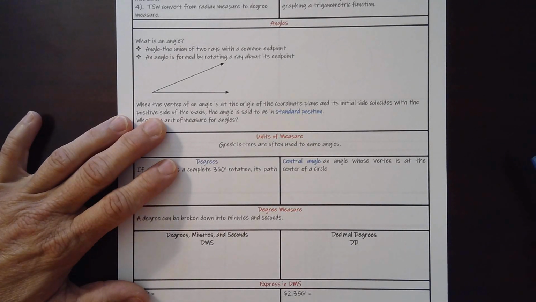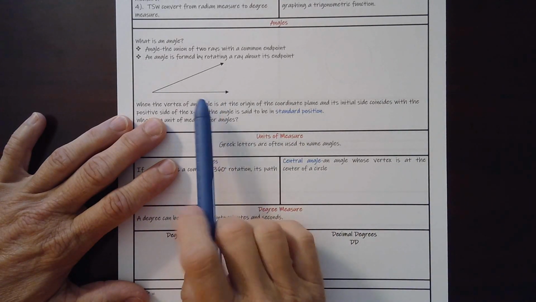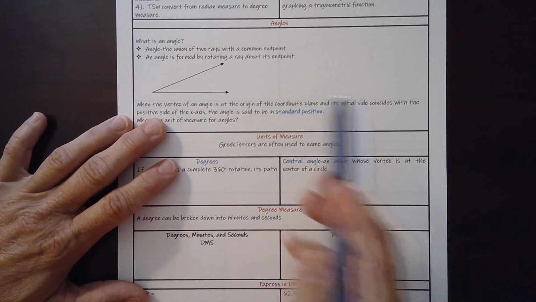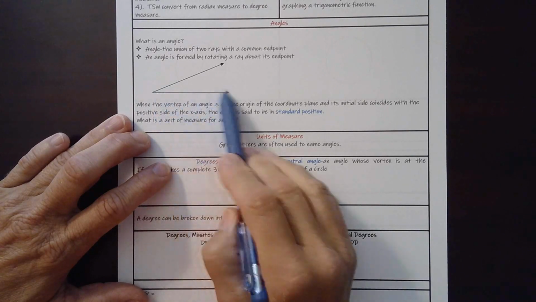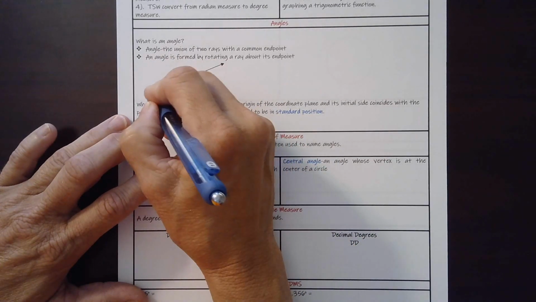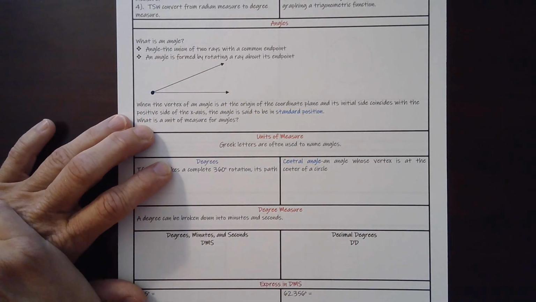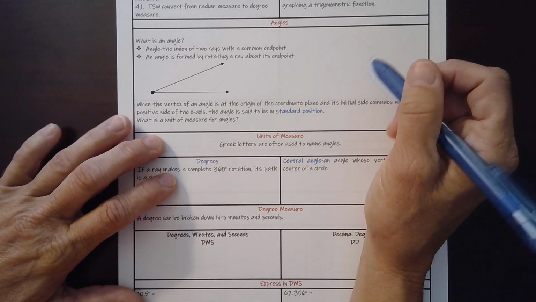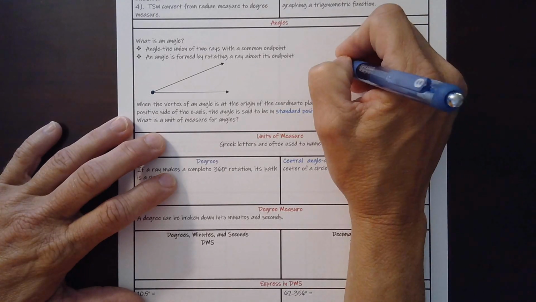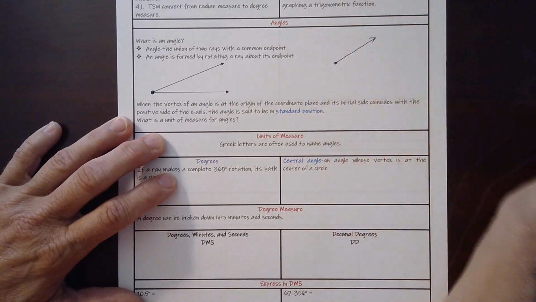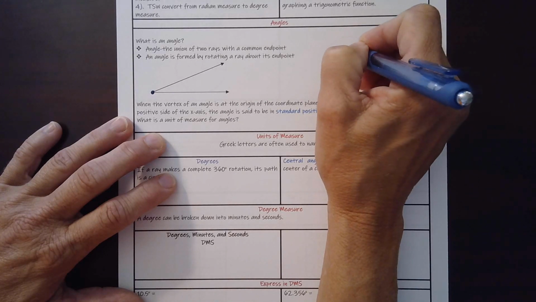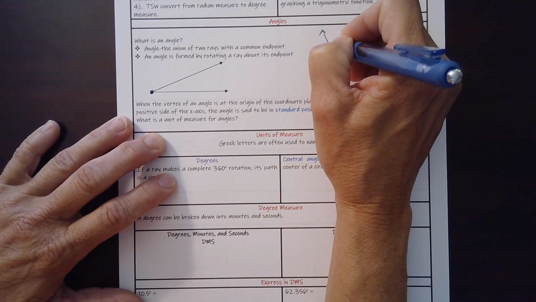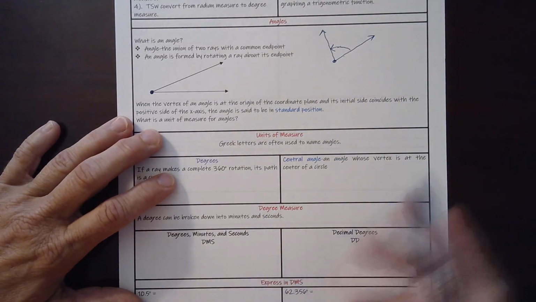What is an angle? An angle is the union of 2 rays with a common endpoint. So we have 2 rays, here's a ray, and they have the common endpoint. You can also say that an angle is formed by rotating a ray about its endpoint. So like if you have a ray here and you rotate it, then what's formed is an angle.